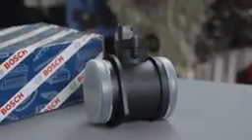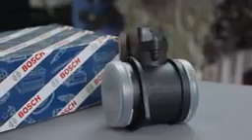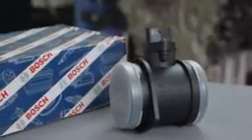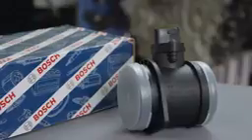Most competitor MAF sensors come with core charges because they are remanufactured units. All new Bosch MAF sensors are 100% OE design and do not include a core charge.